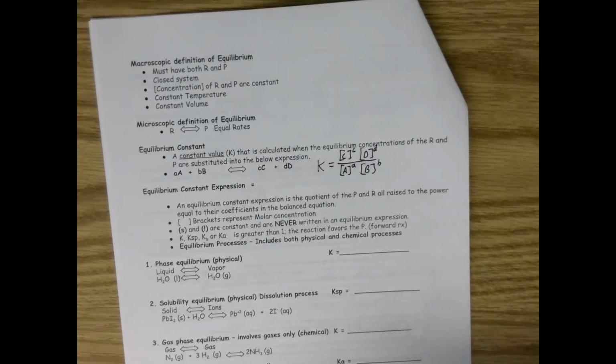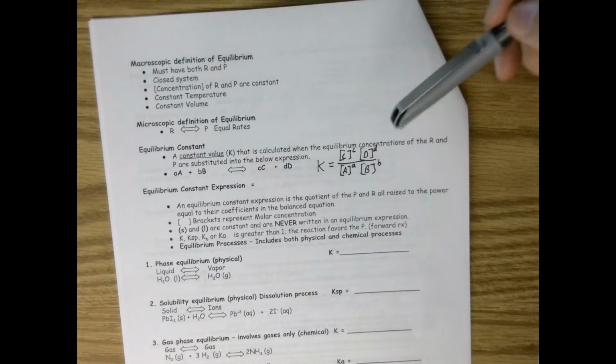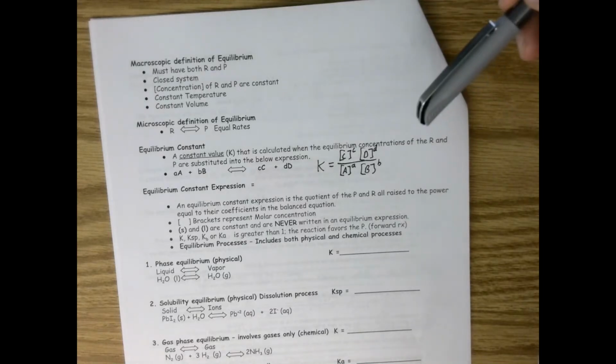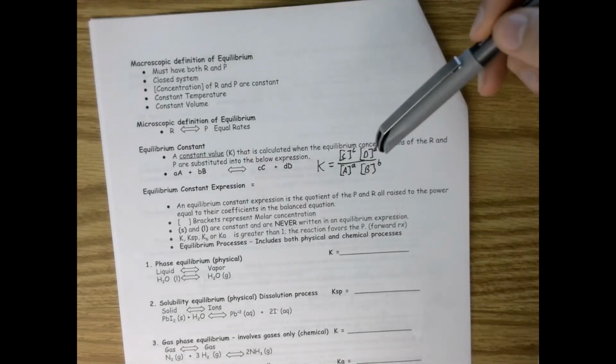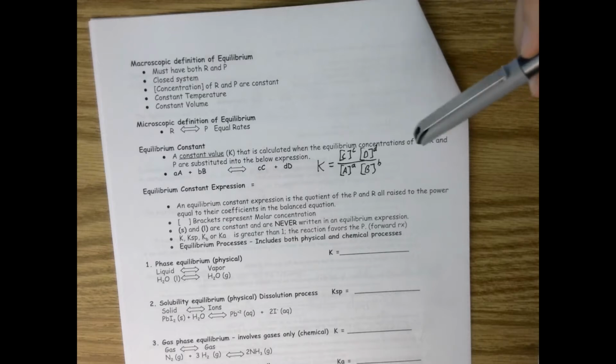So what does the bracket mean again? It refers to concentration. So we assume what units? Molarity, so molar. So if I have capital M times capital M divided by capital M divided by capital M, what units do I end up with?